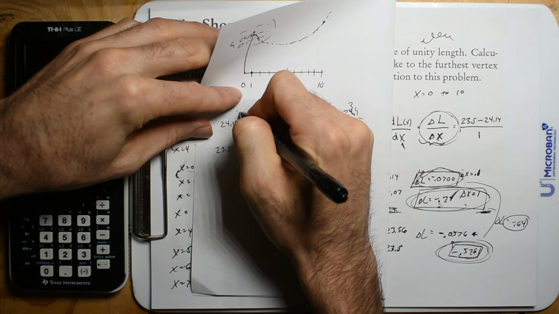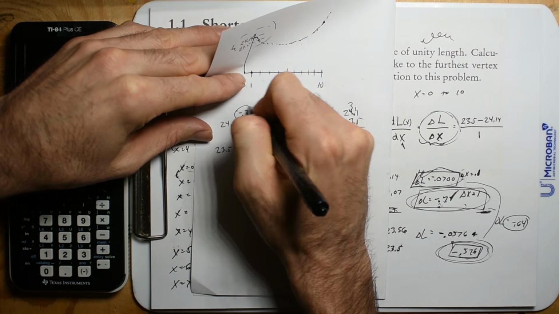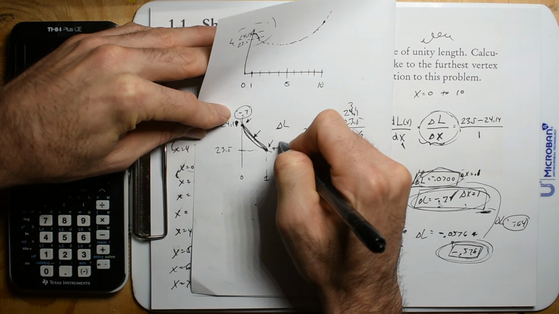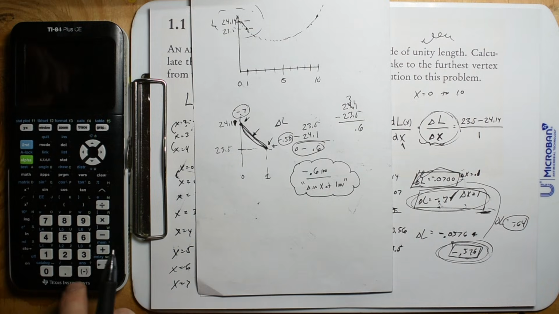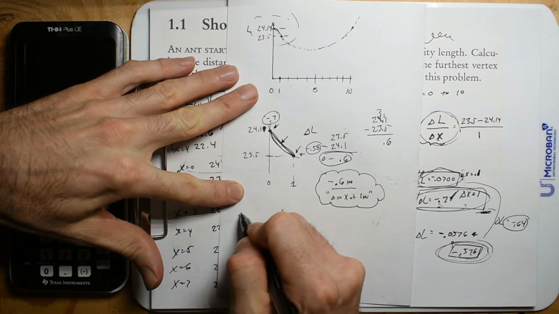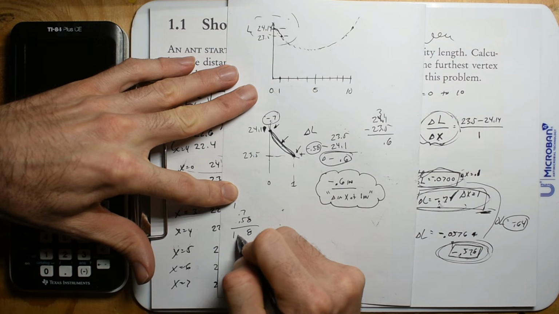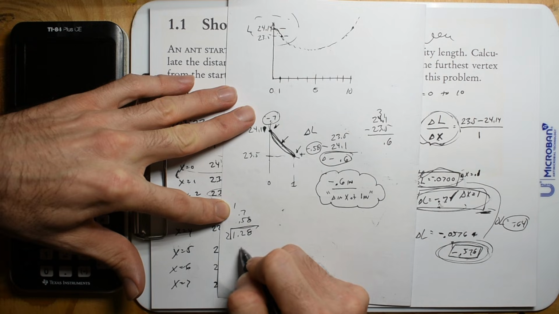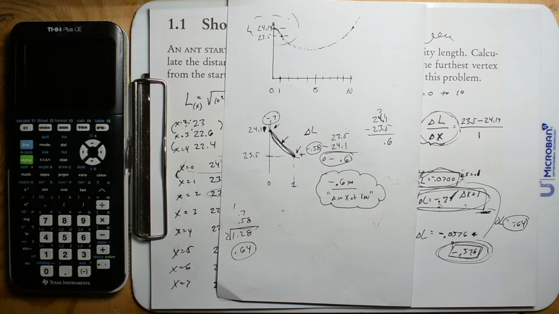We got negative 0.7 for our change in length right there, and right here we got negative 0.58. So then the halfway point between those two, let's see if I don't have to use the calculator. So we got 0.7, 0.58. We're going to get 1.28 divided by 2. That's going to be 0.64. Hell yeah. Trying to not use the calculator. These pens suck.